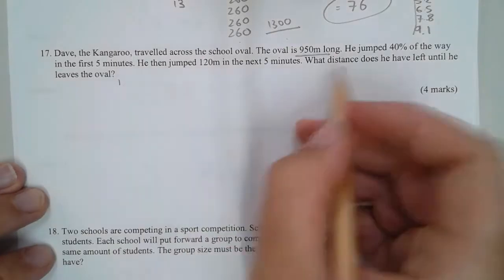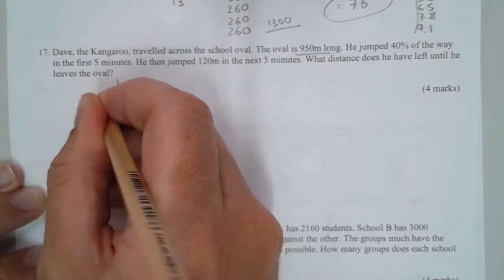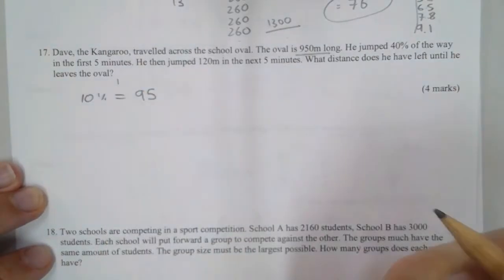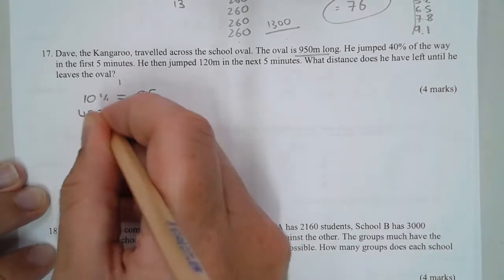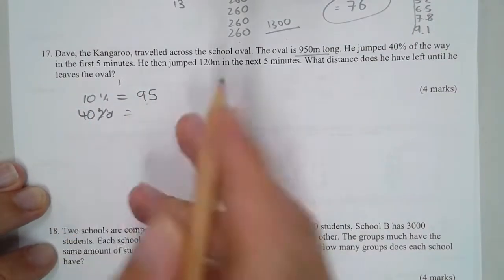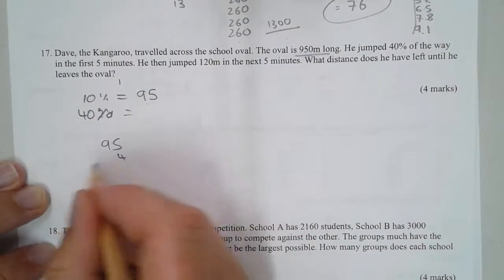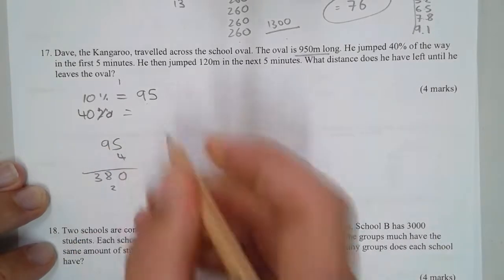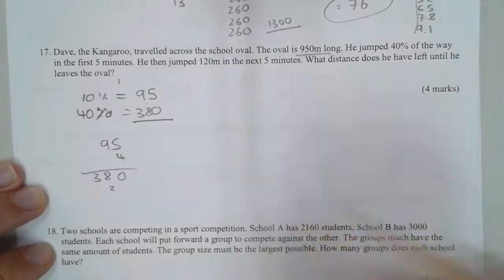Right, so we need to find 40%. 10% of 950 must be 95 metres. So 40% must be 4 times bigger than that. So 95 times by 4. 9 times 4 is 36, plus the 2 is 38. So it must be 380 metres.